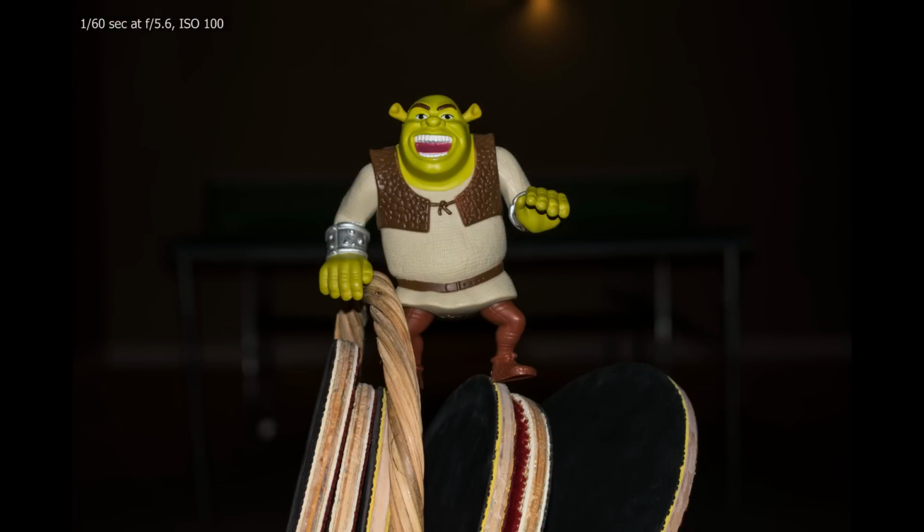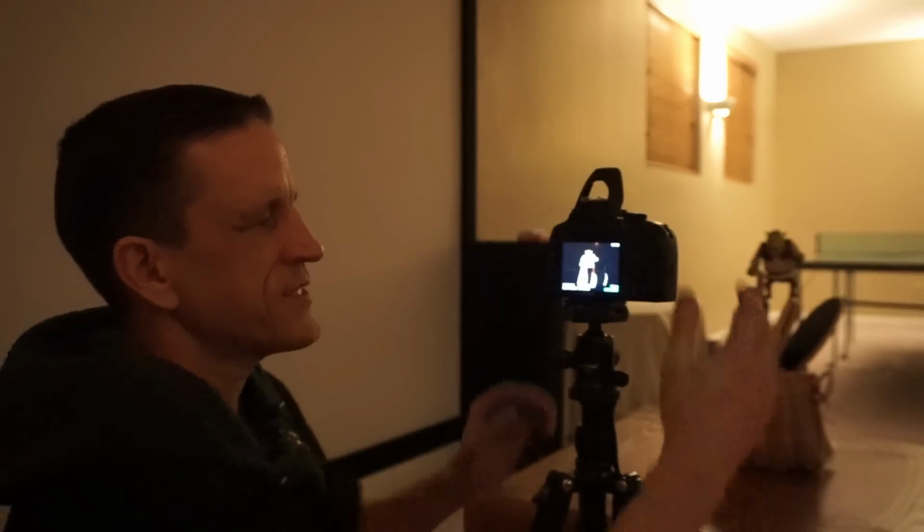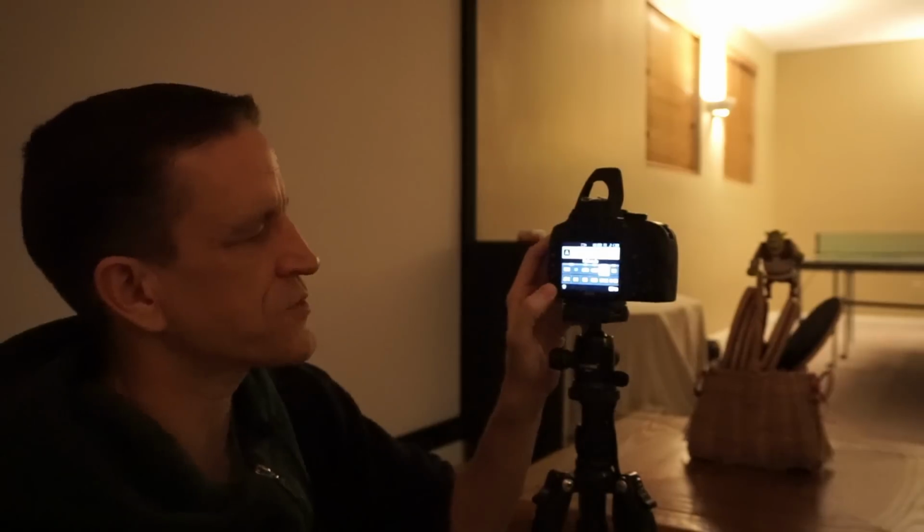As you can see by this image, Shrek has plenty of light along with the paddles that he's standing on, but the background is relatively dark, and that's to be expected. So if you've been out at night and you've tried to take portrait shots and things like that, this might look relatively common to you. So let's go ahead and take a look at the next flash mode.